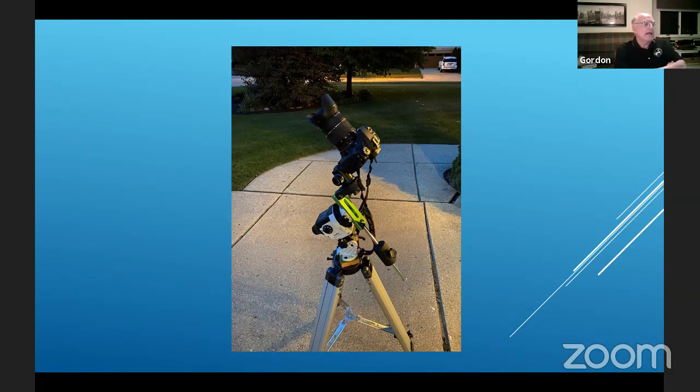This is a Sky Adventurer. It's essentially another equatorial mount. It's only got rotation around the right ascension axis. But you can see I've got a DSLR mounted on it with a zoom lens. This type of thing is relatively inexpensive, a couple of hundred dollars for the mount.